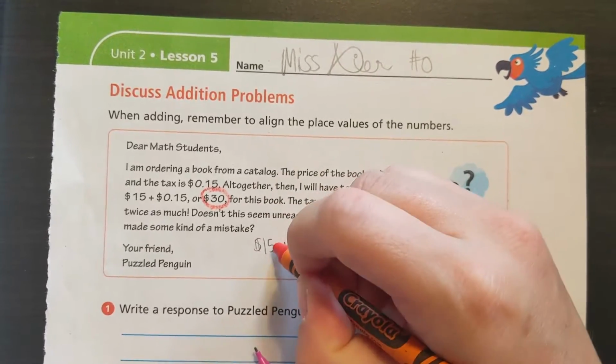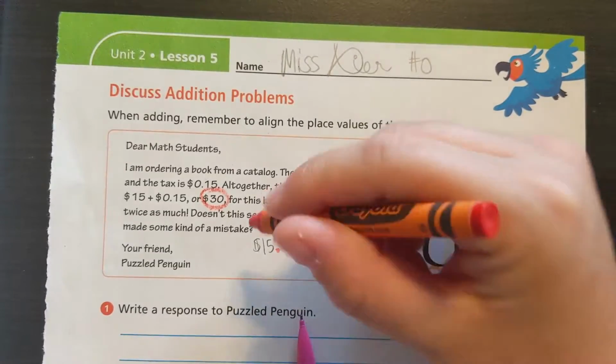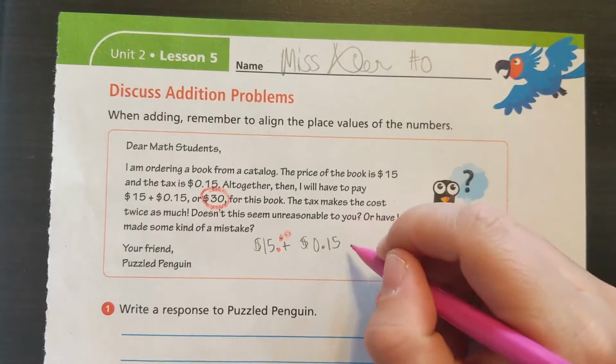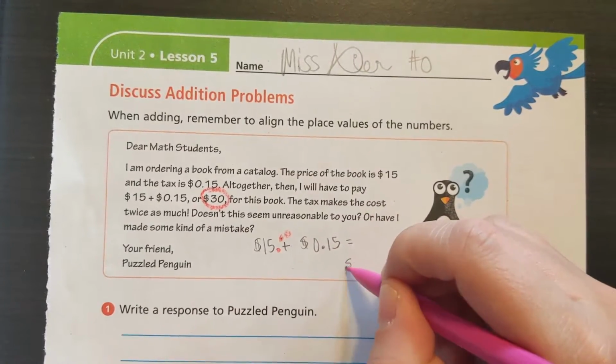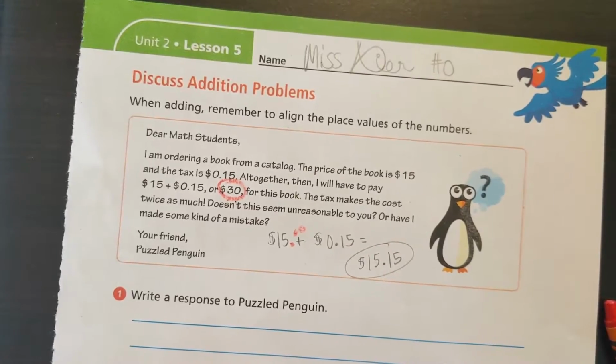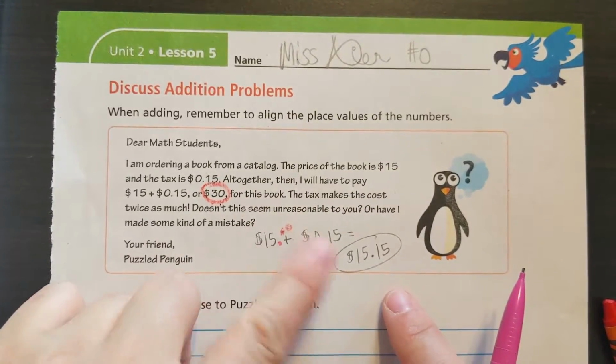It's after the ones place, at the end right there. So it would be like 15.00. So if I have that, then my total, this is mental math, would be $15 and what? 15 cents. So he has not paid attention to the decimals or to the fact that there's wholes and pieces.